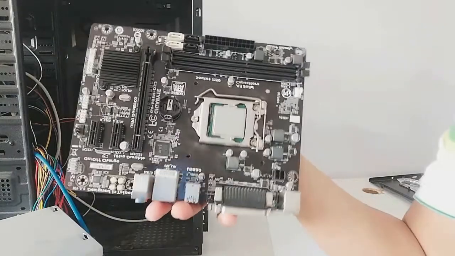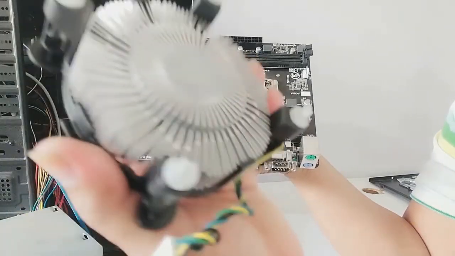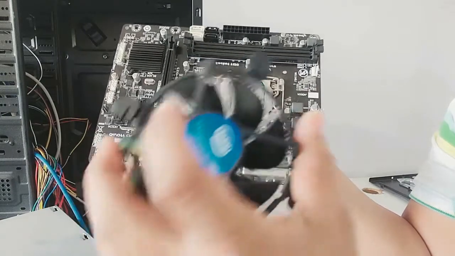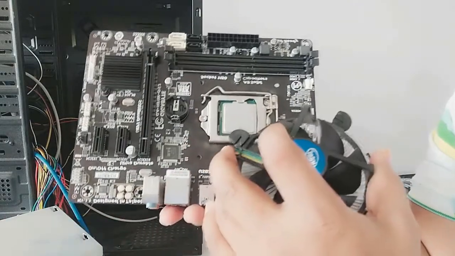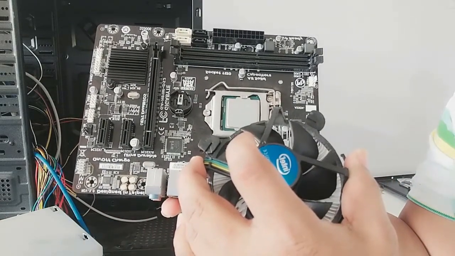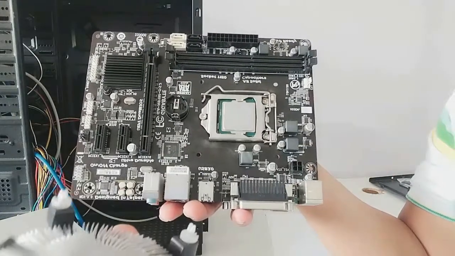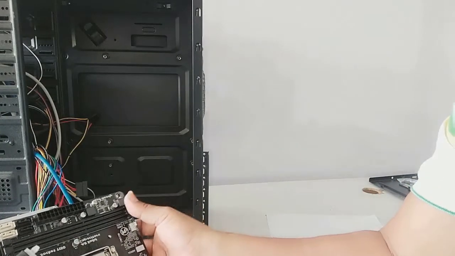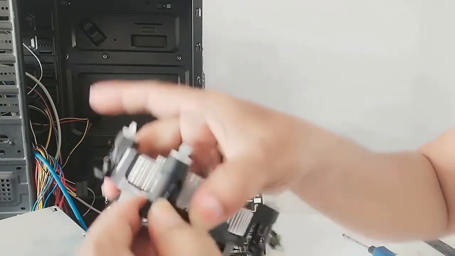So let's return the heatsink. This is the heatsink, the aluminum one, and this is the fan for the heatsink that helps pull out the heat generated in the processor, going outside to maintain the temperature. To install the heatsink, make sure the black one is pulled out.